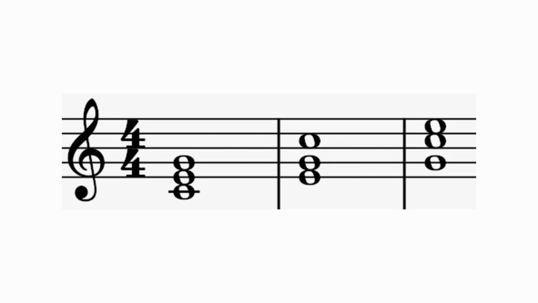Or you can even put both the C and the E up an octave and then have the G be your lowest note. So it sounds like this. And that would be a C major triad second inversion. So yeah, it's not always the root.